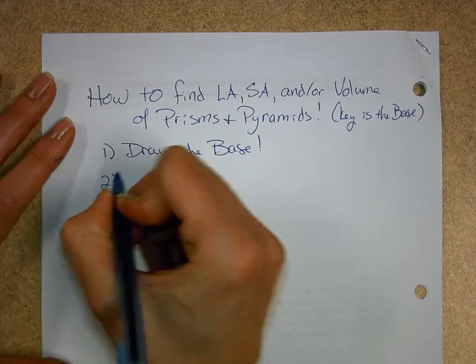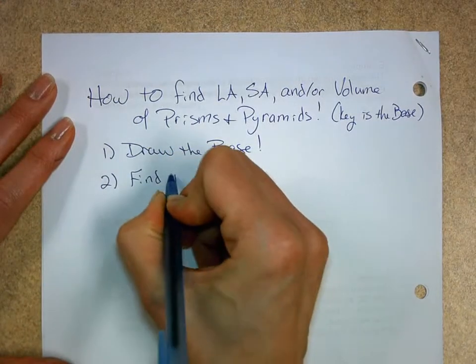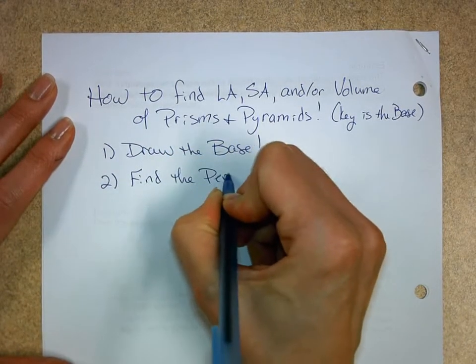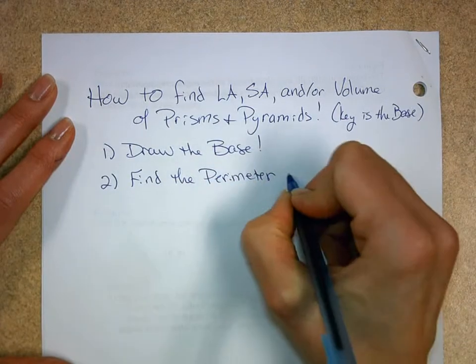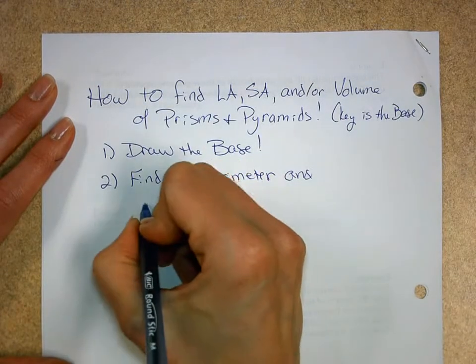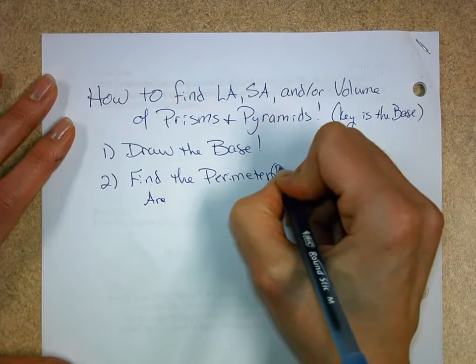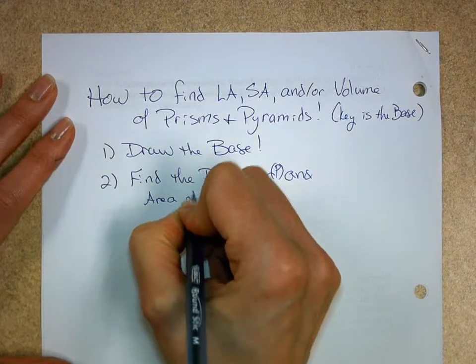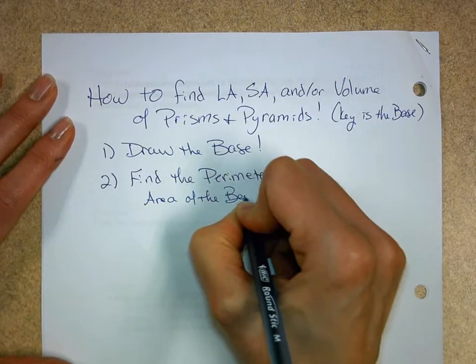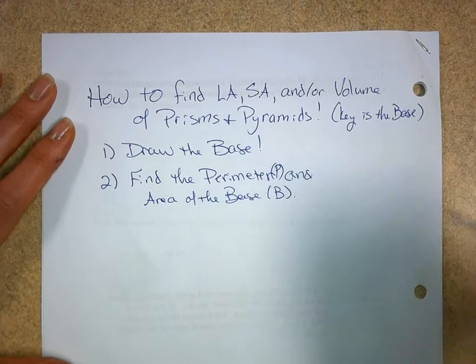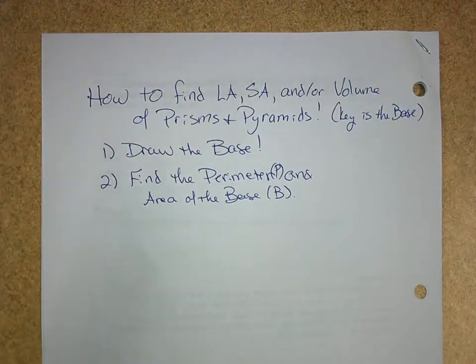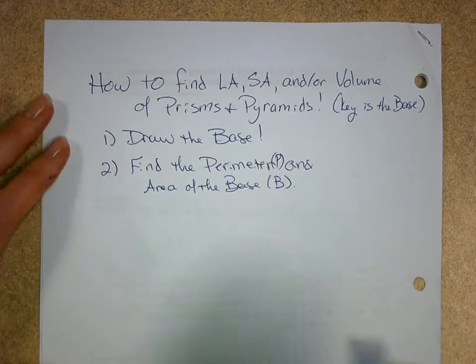The second thing you do is you find the perimeter and area. So capital P here, and area of the base. And that's the capital B. You show the formulas, you show your work, you calculate them.